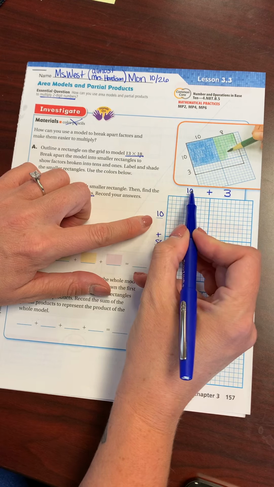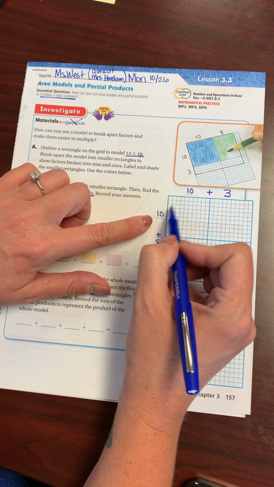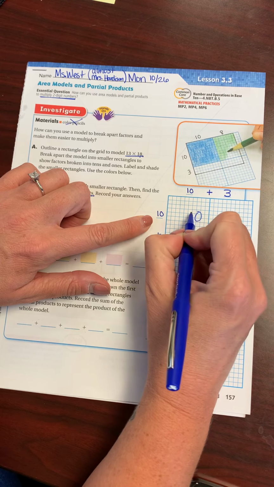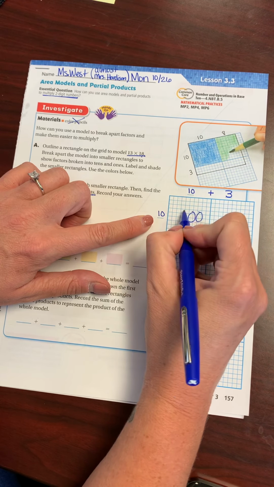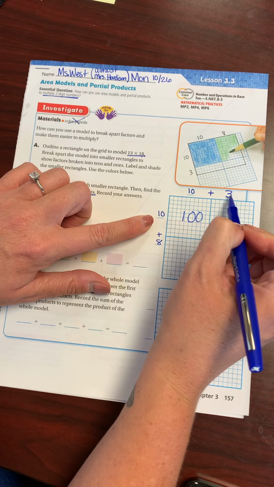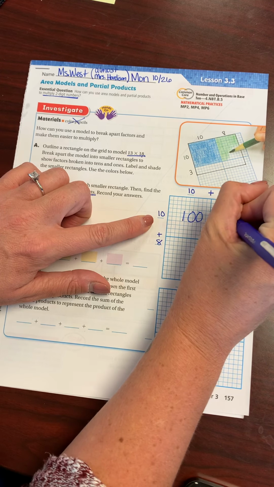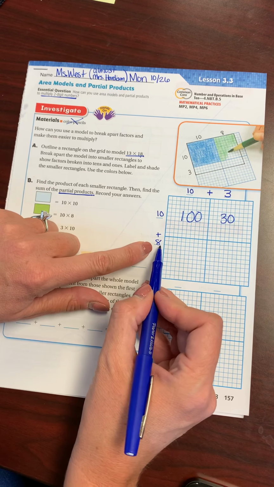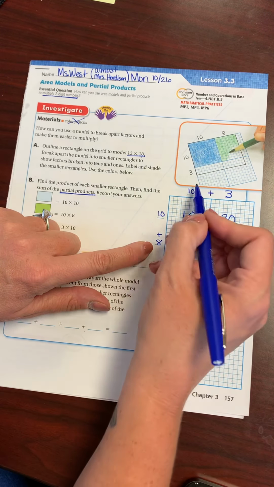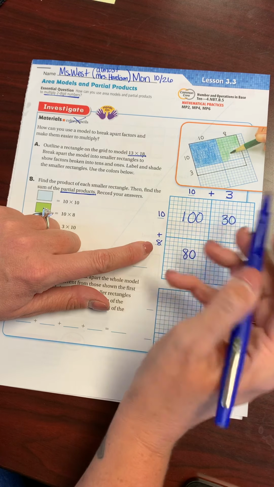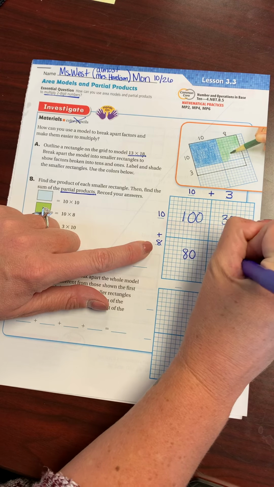So 10 times 10. Okay, this has a 0 and this has a 0, so you know you're going to drop those zeros, and 1 times 1 is 1, so 100. And then 10 times 3 is 30. Now you're ready to do 8 times both of those, so 8 times 10 is 80. And 8 times 3 is 24.